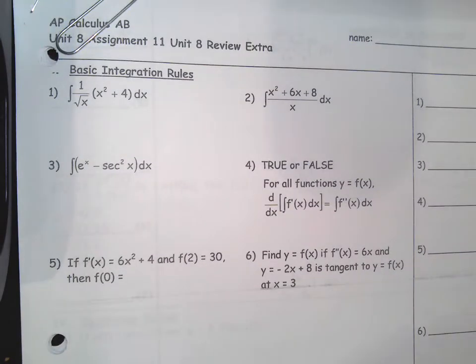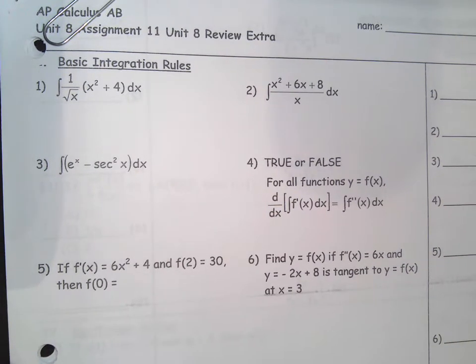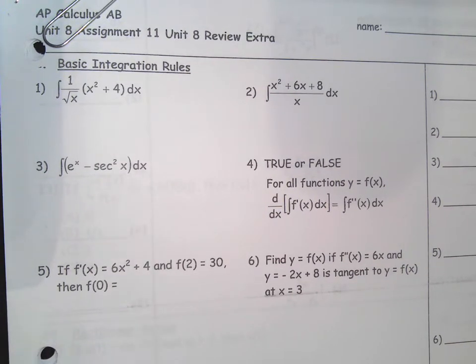AP Calculus AB, Unit 8 Day 11, Office Hours. We're reviewing for our test, extra credit. So, not a required assignment, but just some good extra practice.